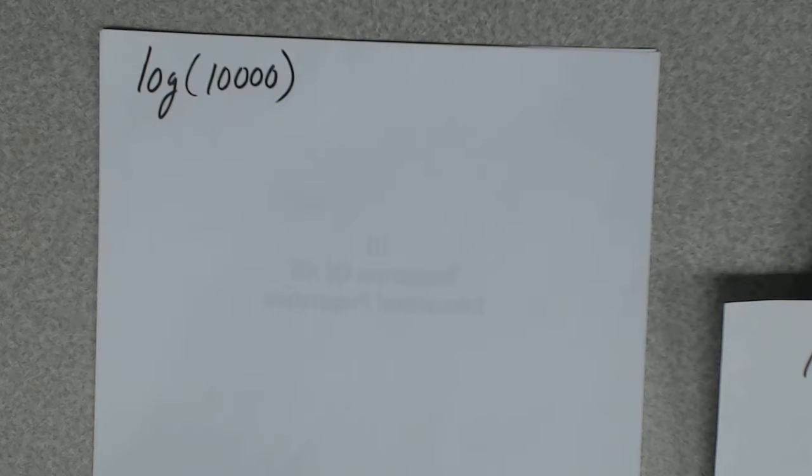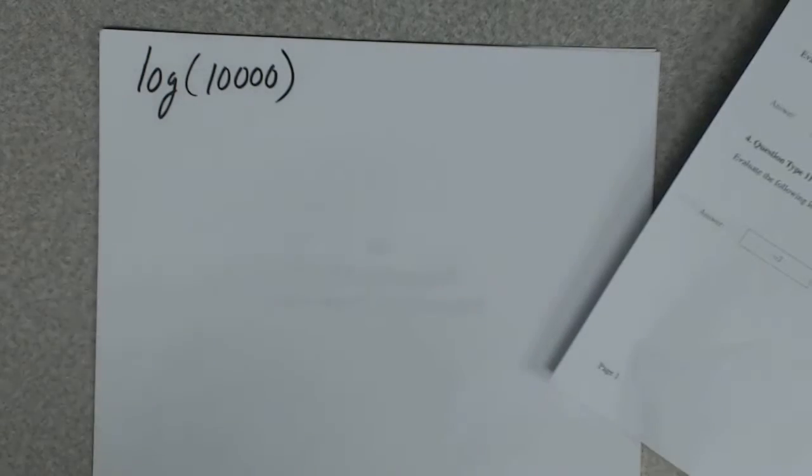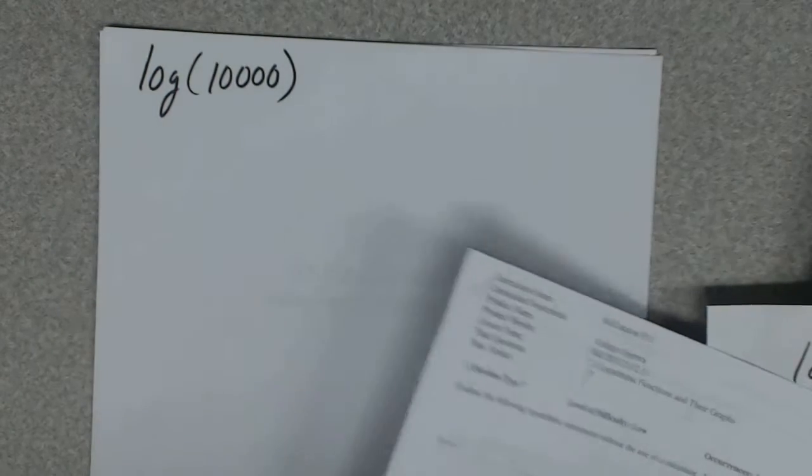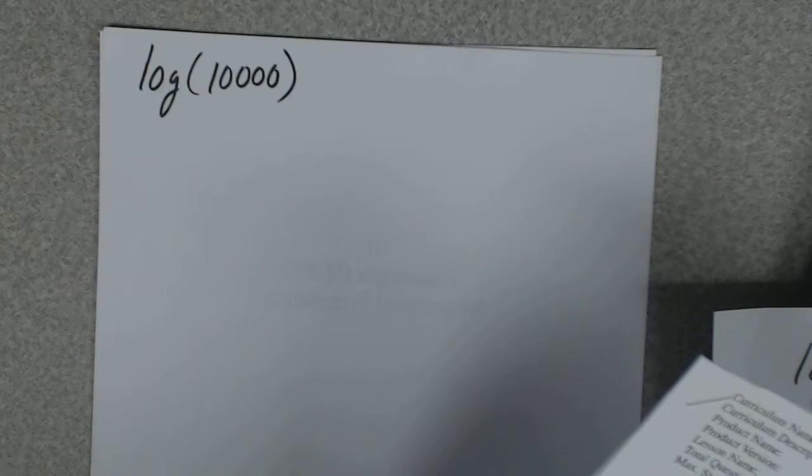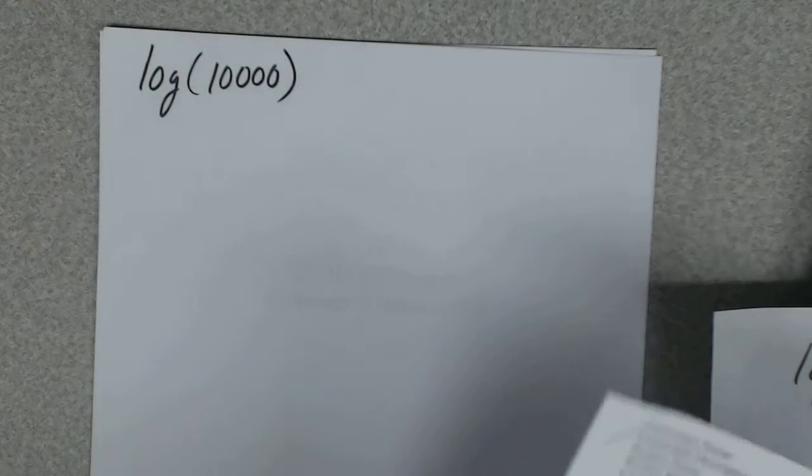Alright, so we're going to look at 7.3, logarithmic functions and their graphs. I'm just going to go through this whole packet here and do each one of these problems and try to give you a little overview of what we're doing. So number one, it says that we're supposed to evaluate the logarithmic expression without the use of a calculator. Okay, so without a calculator, you're supposed to do this.